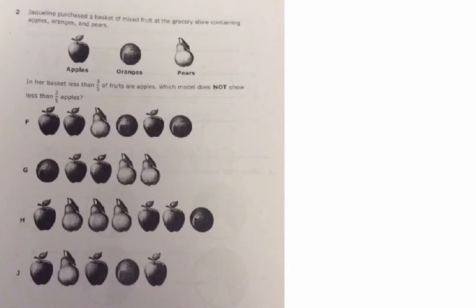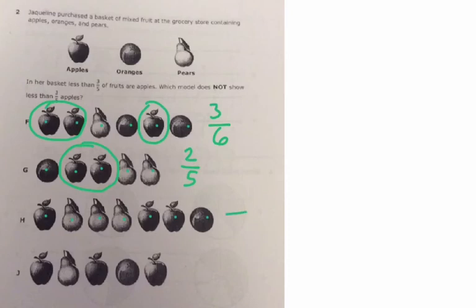So for F, let's count them. 1, 2, 3, 4, 5, 6. 6 total fruits, with 3 of them being apples. Letter G, 1, 2, 3, 4, 5 total fruits. 2 are apples. H, 1, 2, 3, 4, 5, 6, 7 total fruit, and 3 are apples. J, 1, 2, 3, 4, 5 total fruits, and 3 are apples.